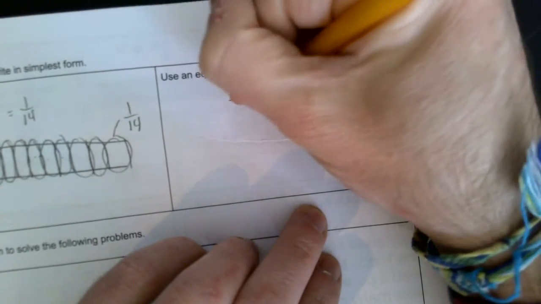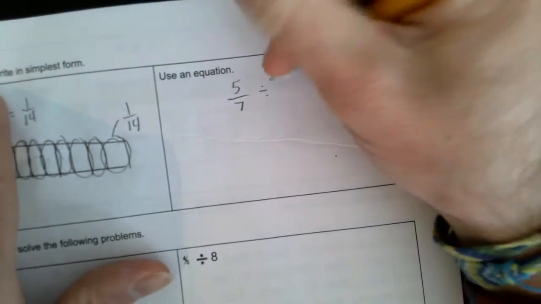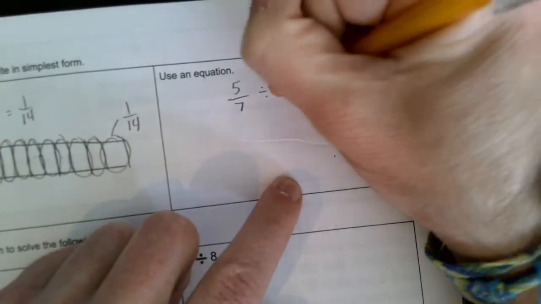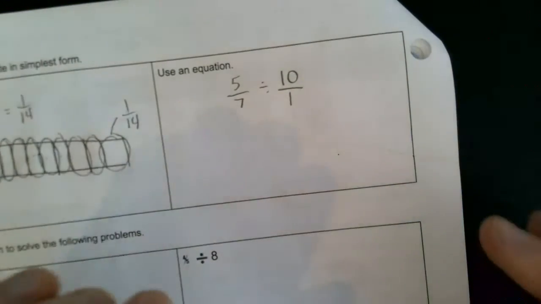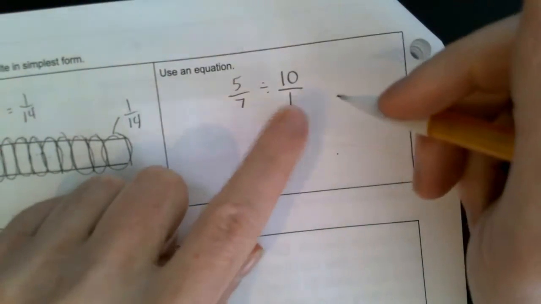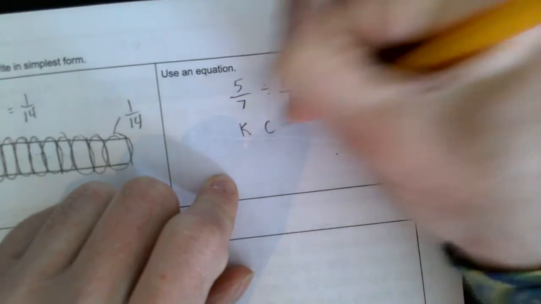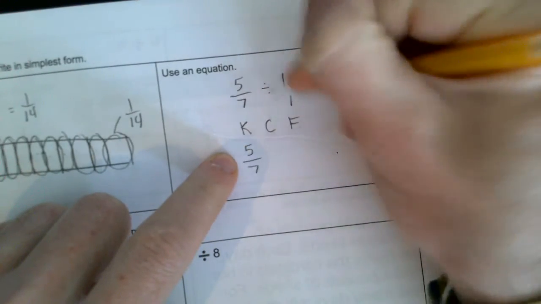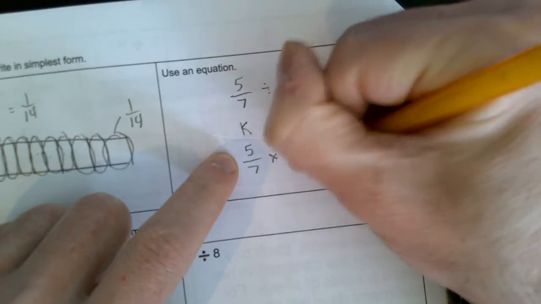Let's see. So the nice thing about keep, change, flip is that we don't really have to change the numbers, but instead of writing 10, this is the key thing here. I'm going to start it out as a fraction, 10/1, because I want to use fractions. I don't want to leave it as a whole number. I'm going to leave it as a fraction, 10/1, which is the same thing as 10. Now I can keep, change, flip. So we're going to keep the 5 sevenths, change the division to multiplication, flip that fraction to 1/10.